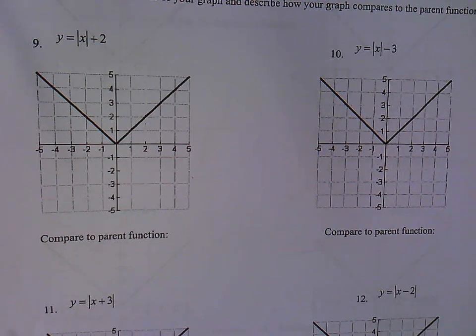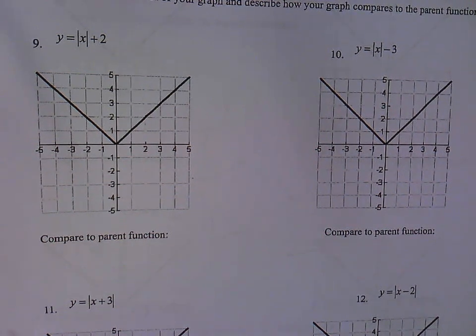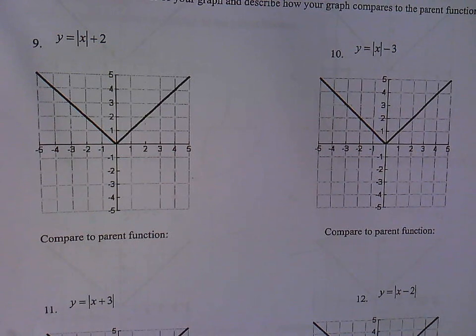Do you need one? Is there one in your bin? You got one? You need one? Is there one in your bin, Theodore? You need calculators? Let me order that over here. So let's see how to graph these.